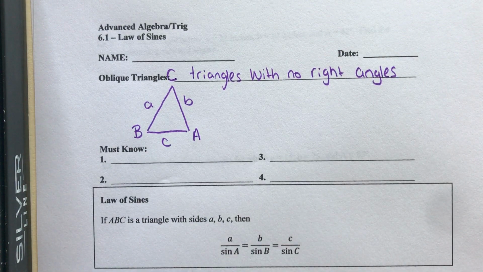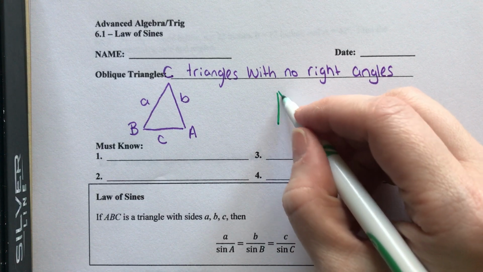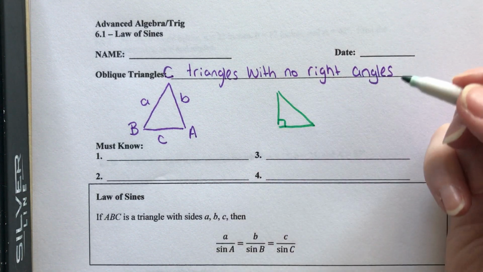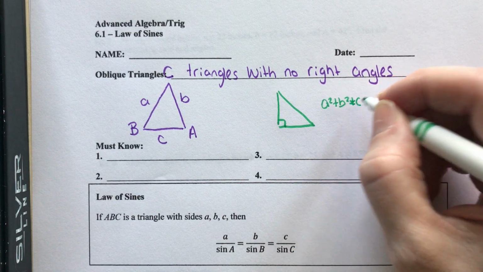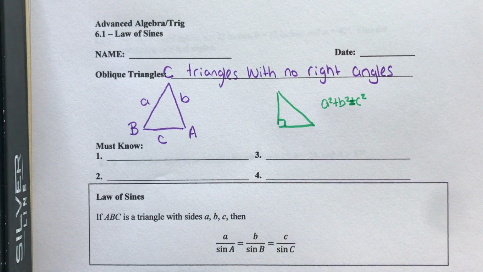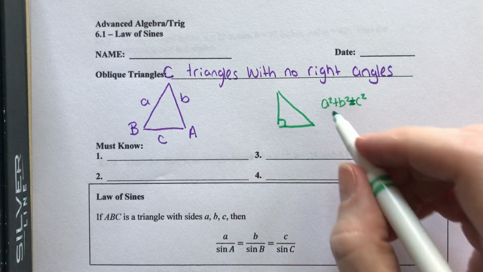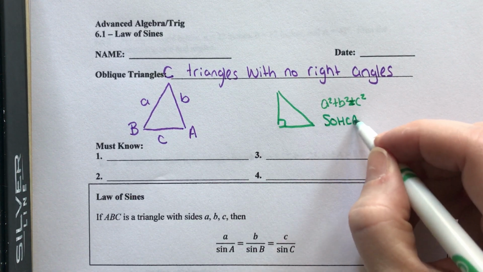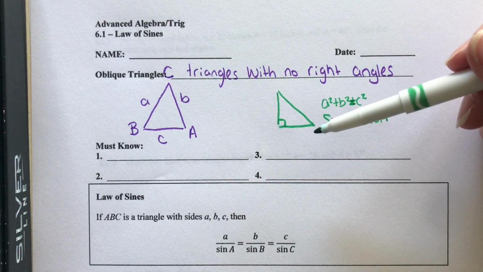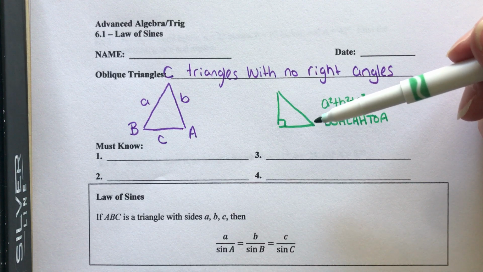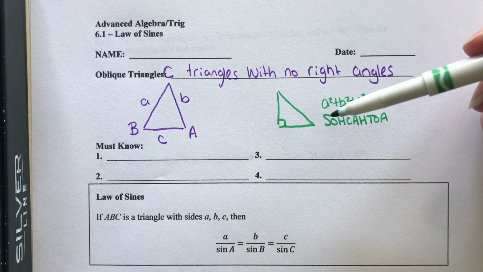In order to solve these triangles, we can solve oblique triangles just like we can solve right triangles. Now, when we have a right triangle, we've been learning all sorts of ways to solve right triangles. We use the Pythagorean theorem to help us solve. It should be an equal sign. We use SOHCAHTOA to help us solve. And as long as we know some different combinations, like one of the sides and one of the angles, we can figure out everything else there is to know about our right triangle.